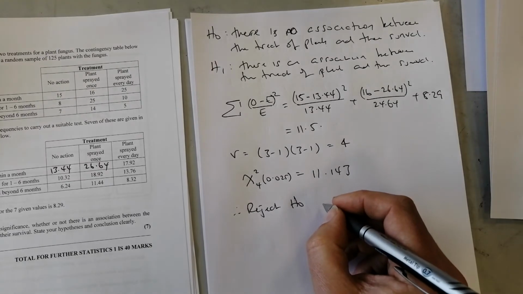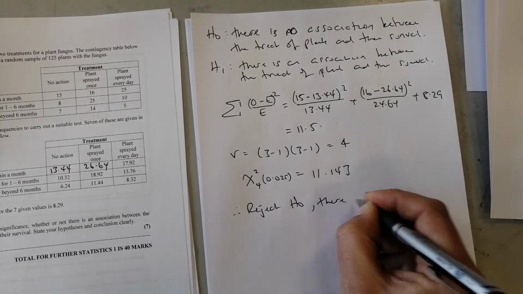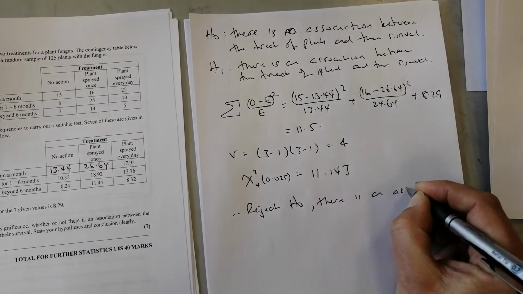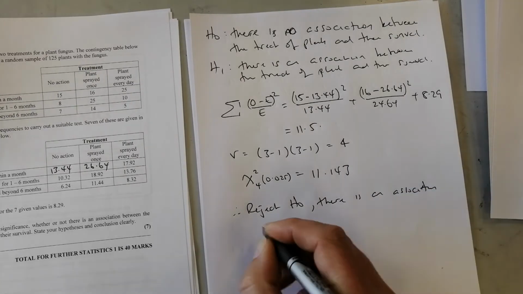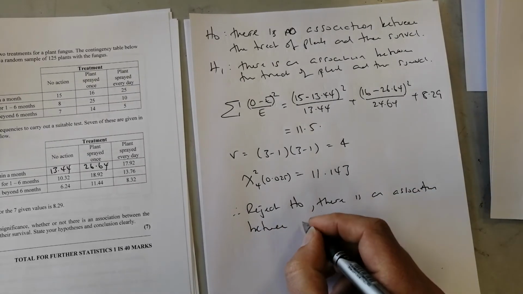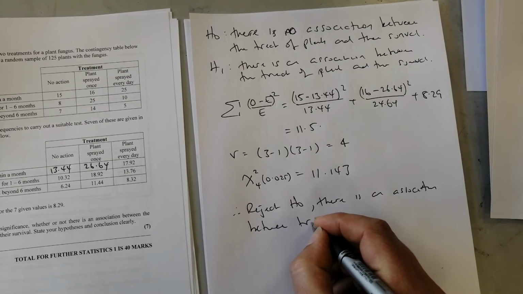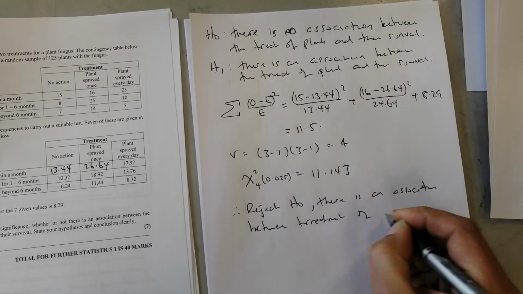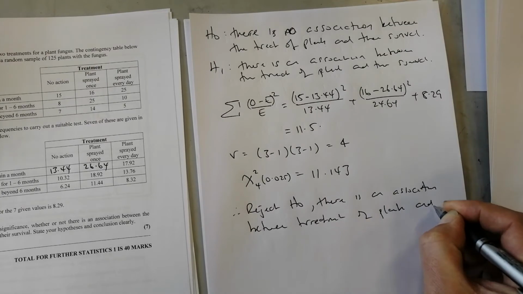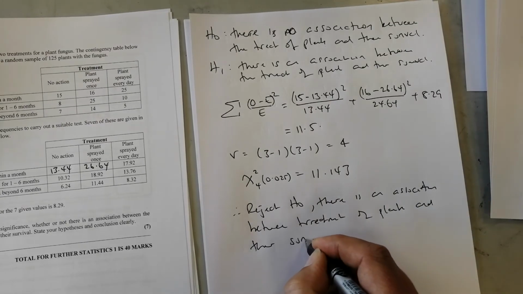And remember to give our answer in context. There is an association between treatment of plants and their survival.